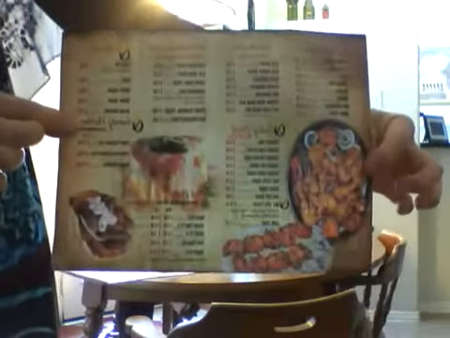Okay. So let's see. I don't like the font on this one. This is the menu that we're talking about. And the back, this is good. And there are the desserts. Of course, the desserts.